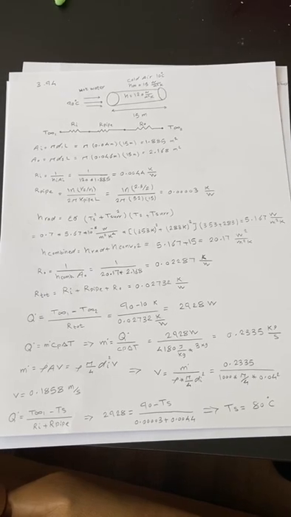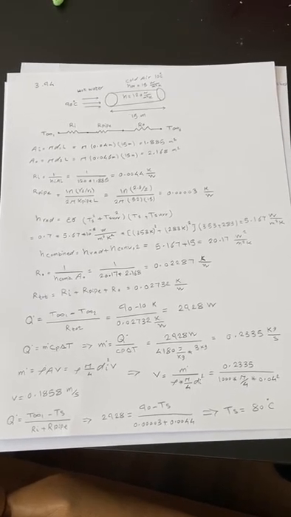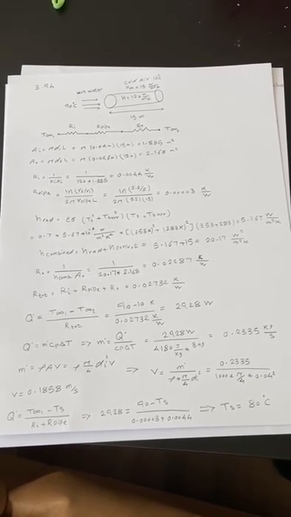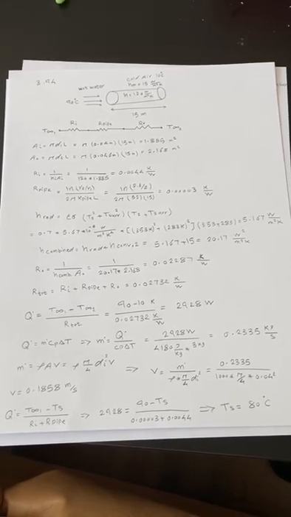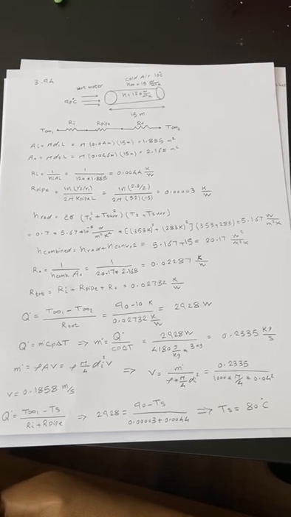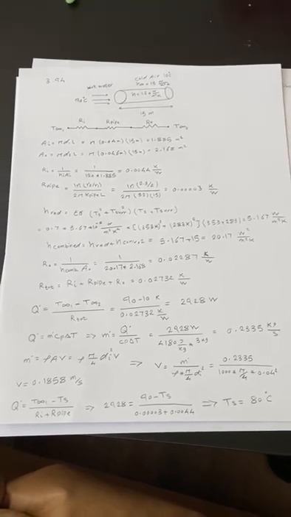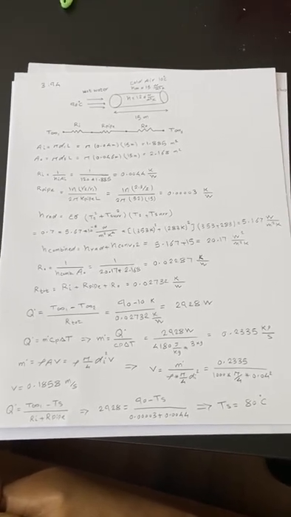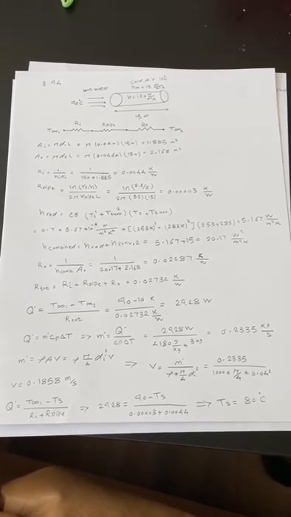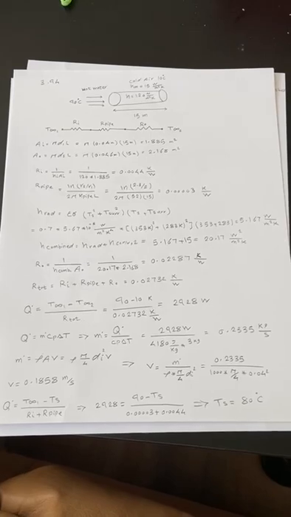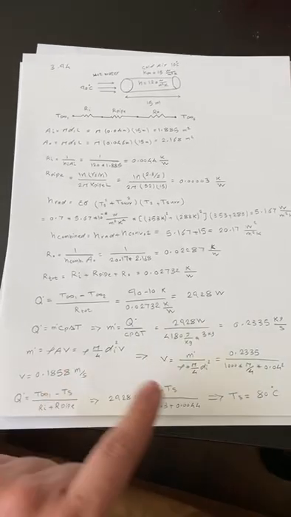It has radiation, so we calculate the h radiation with the formula, and calculate the total resistance again, then calculate the heat transfer in the steady state, and after that calculate the mass rate and volume rate. At the end, it wants us to calculate the surrounding temperature, which we calculate with that last formula right here.